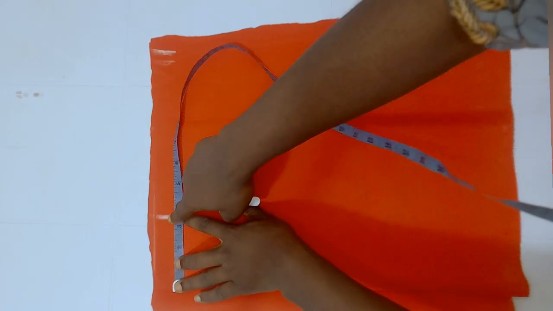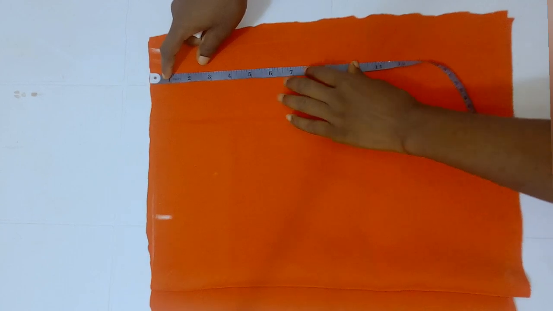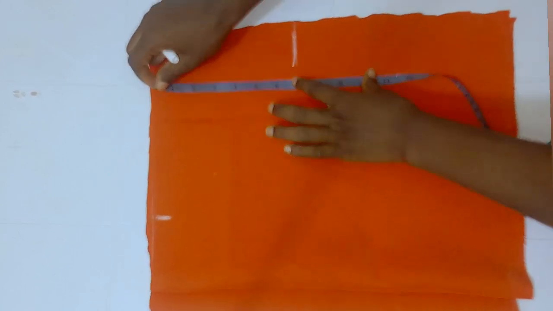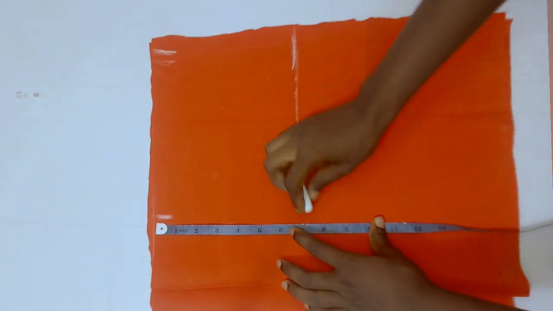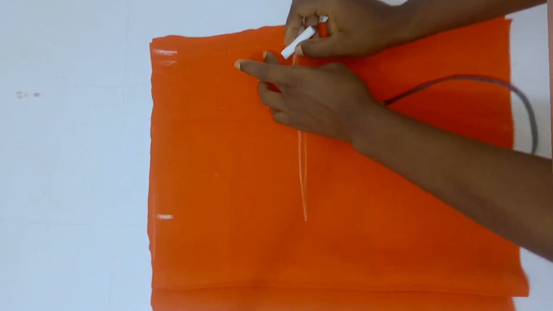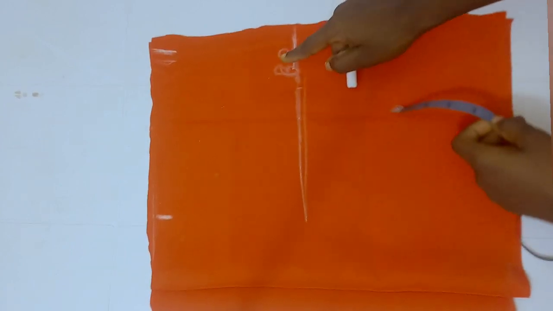I then went ahead to mark my neck width. It's going to represent both the front and the back. I then came down by 7 inches, and 7 inches will represent where my bust is starting from, guys. That is my bust point. So I marked 7 inches all around the area, and I'm just going to name it BP, my bust point. I write it as BP.